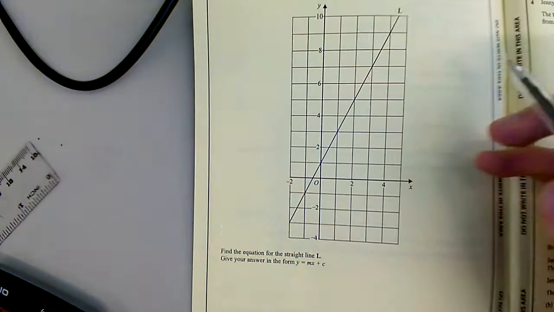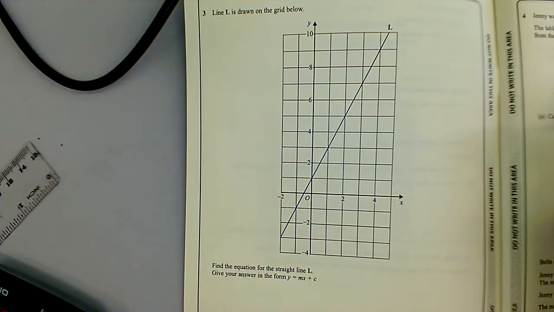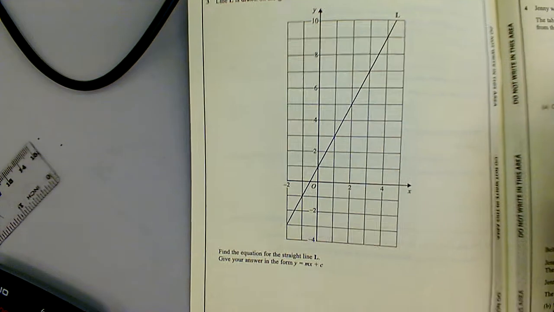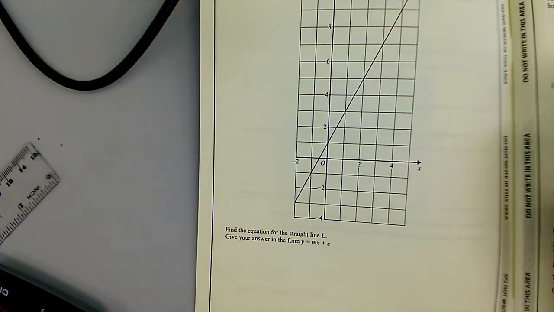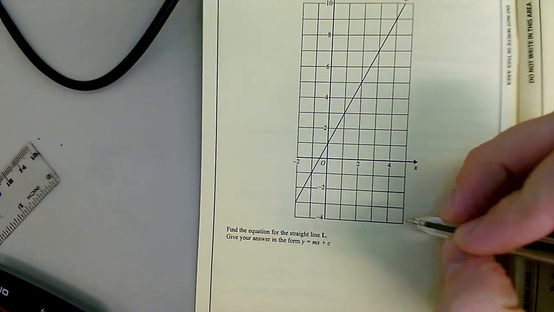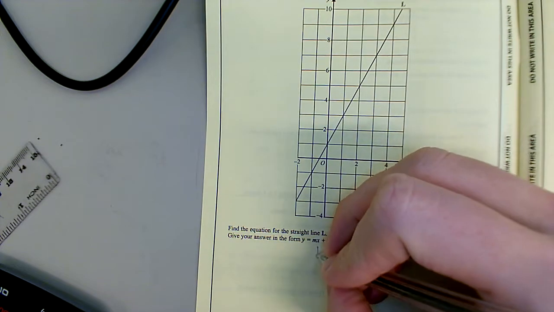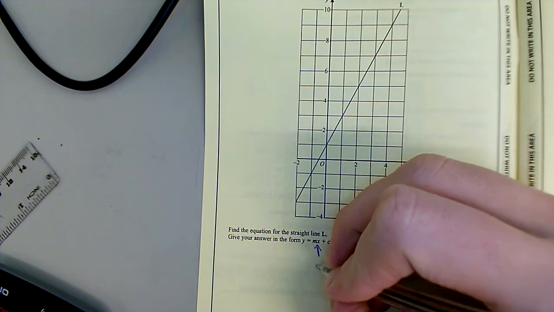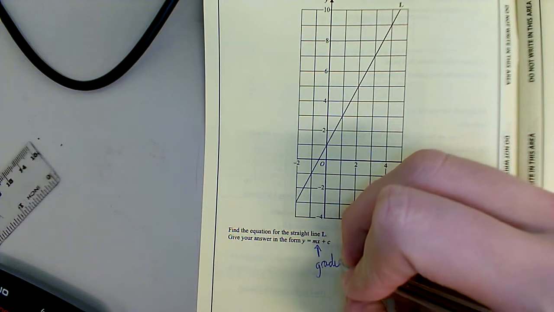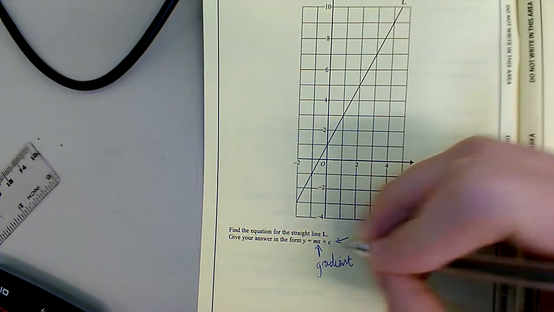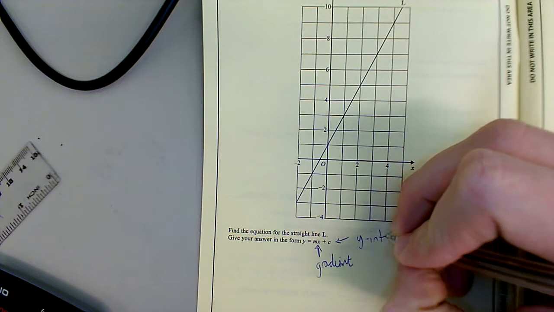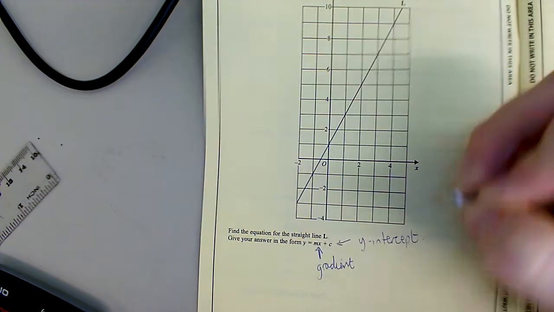Question 3 is showing you a graph on a set of coordinate axes, and it's asking you to find the equation of the line in the form y equals mx plus c. So m is your gradient and c is your y-intercept. Now the y-intercept is the easier bit to work out.